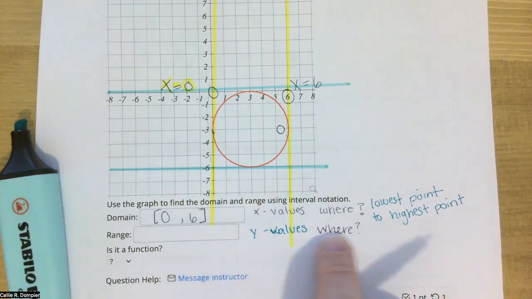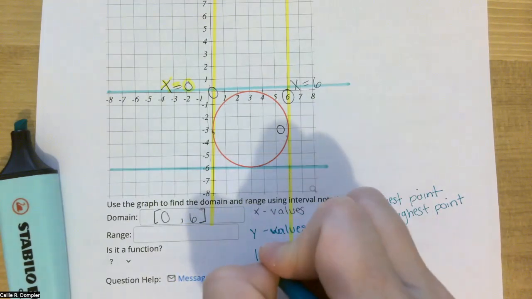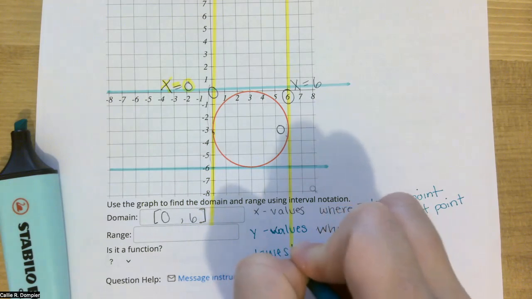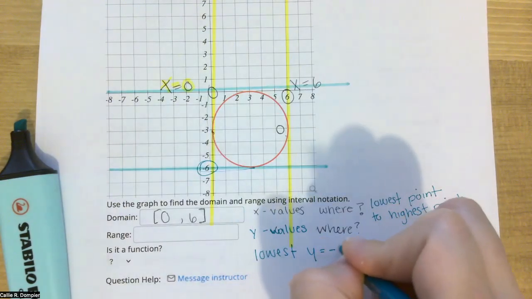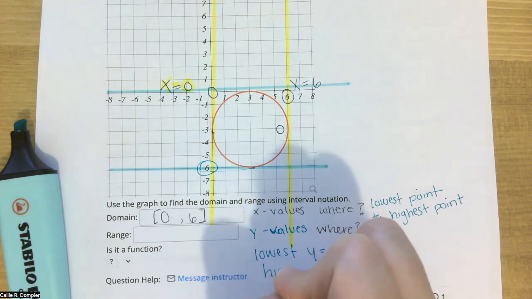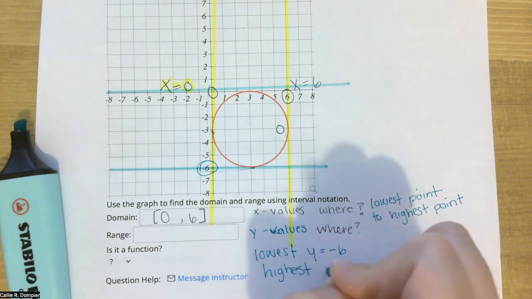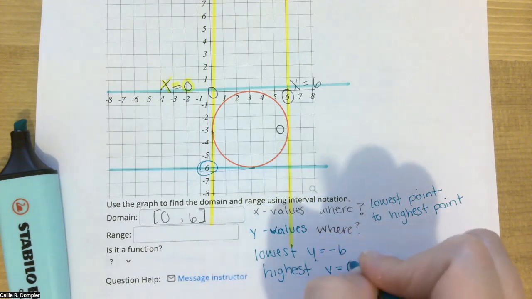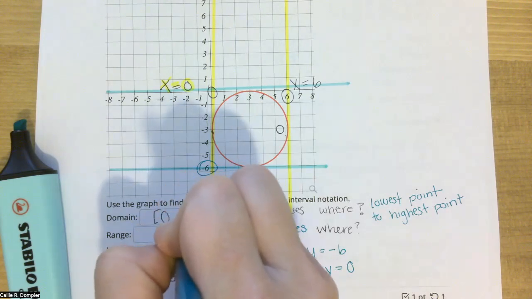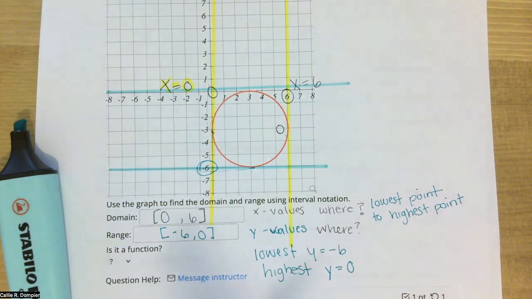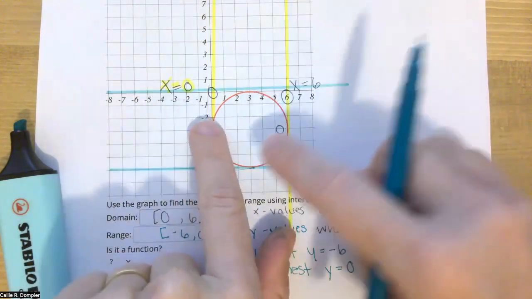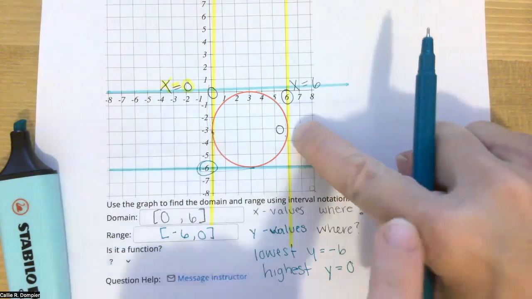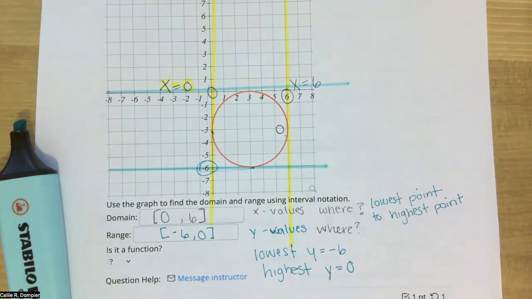Down here, what is the lowest point? y equals -6. What is the highest point this graph reaches? y equals 0. Does that make sense? So from -6 to 0 is the range. From 0 to 6 is the domain.